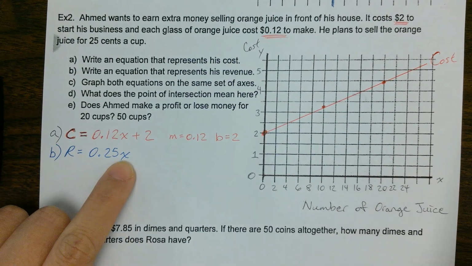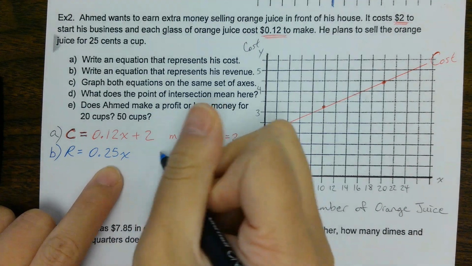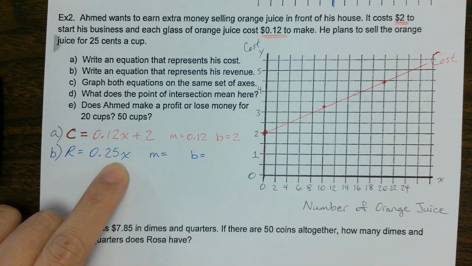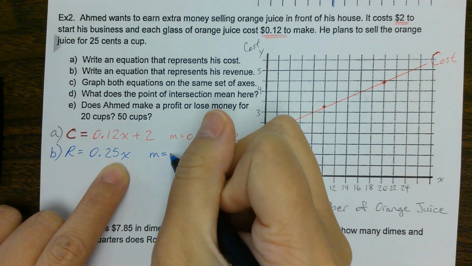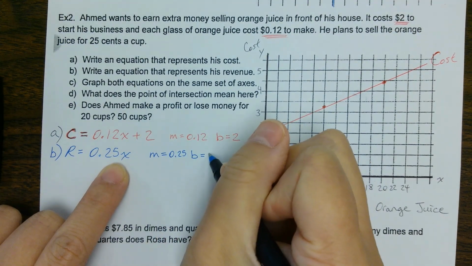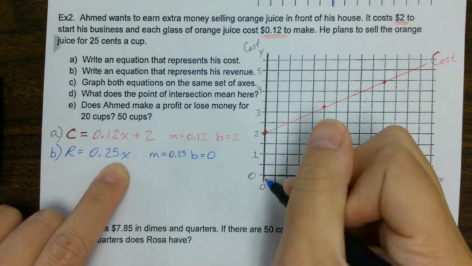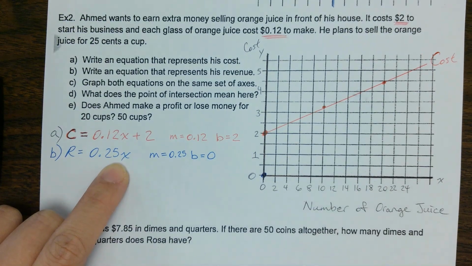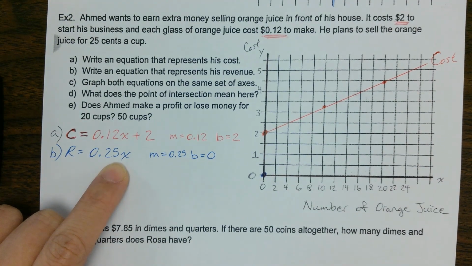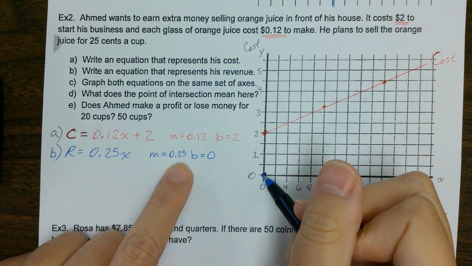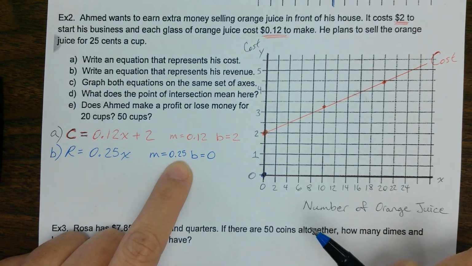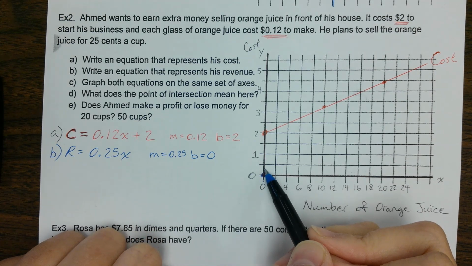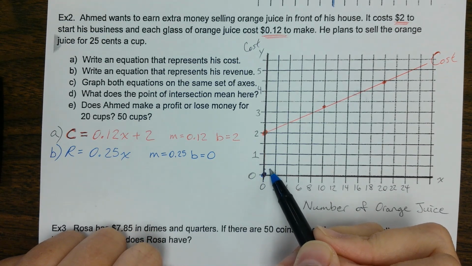Okay, what about this equation? What is my m and what is my b in this equation? Petro? Right. Okay, and it makes sense. If I don't sell anything, I don't get any money. So it starts at 0. And then with this, my slope is 0.25 over 1. So technically, I could go up 0.25 and then over 1.